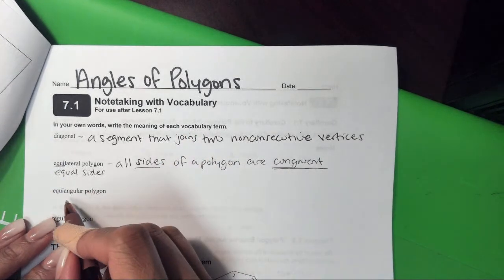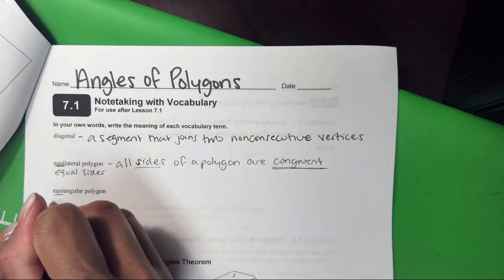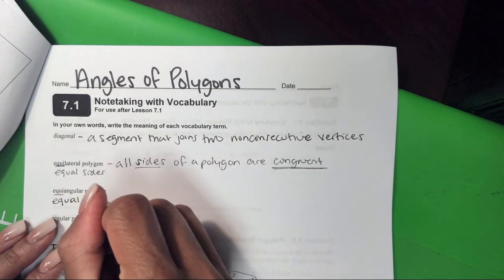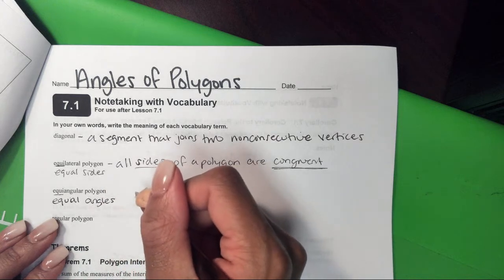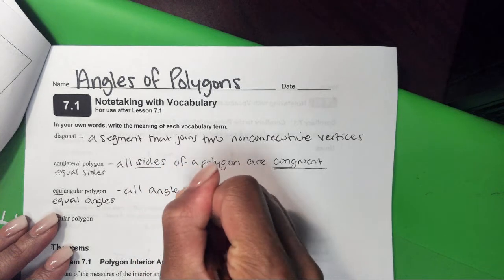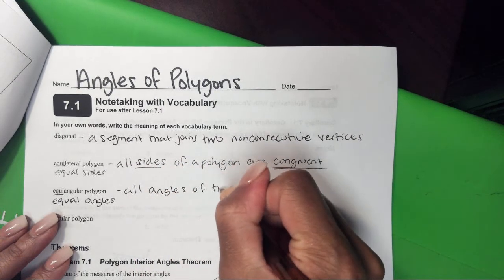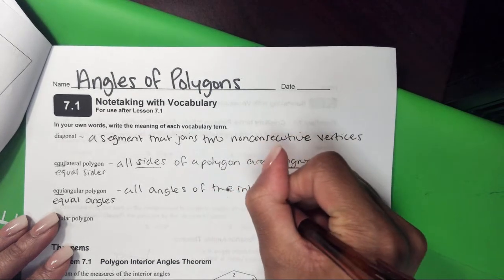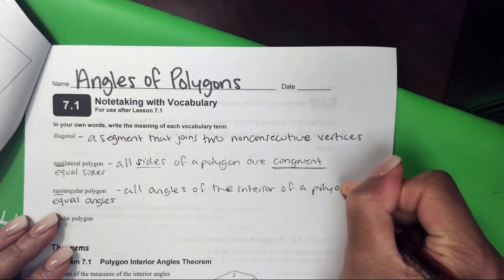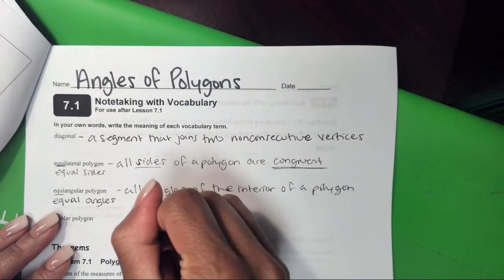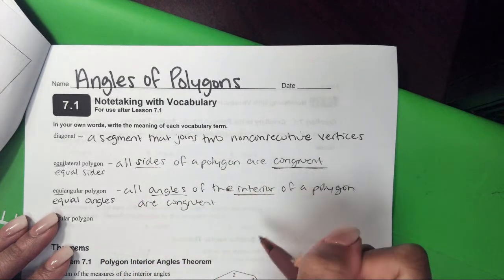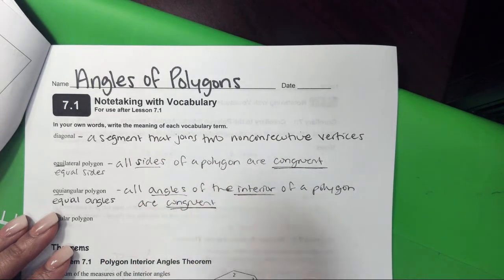And so now on to our next definition, which is equiangular. So think equal is still equal, and then angular sounds very much like angles. So think equal angles, like an equiangular triangle. Polygons that are equiangular is where all angles of the interior of a polygon are congruent. So now these are all the angles on the inside. So angles of the interior or inside of a polygon are all equal or congruent to each other.